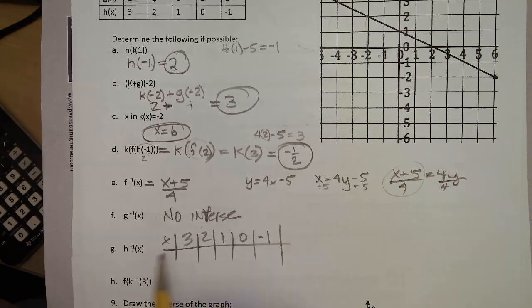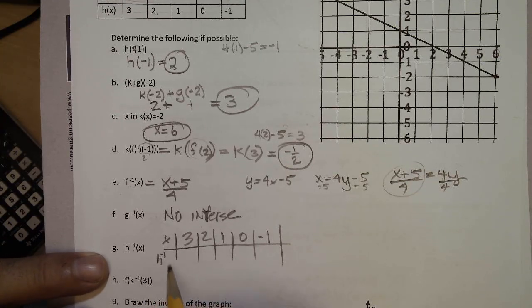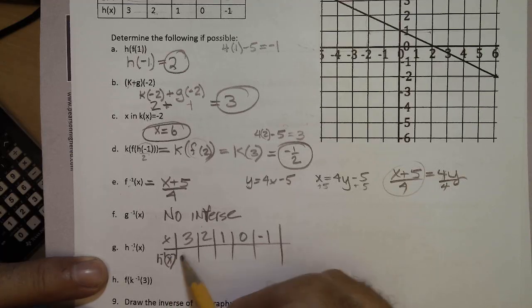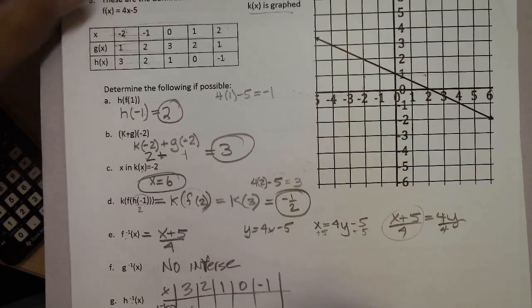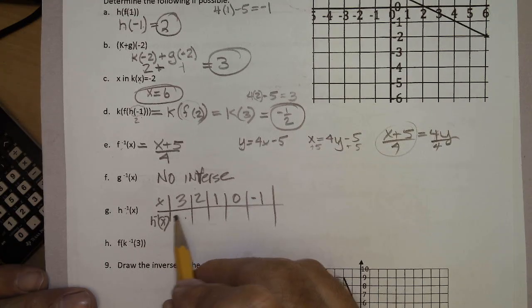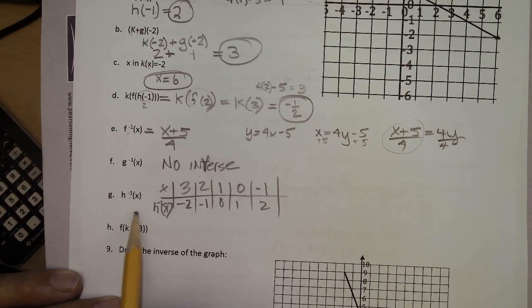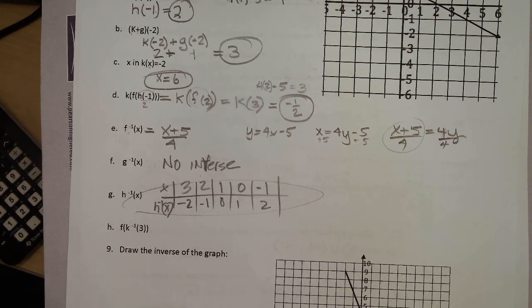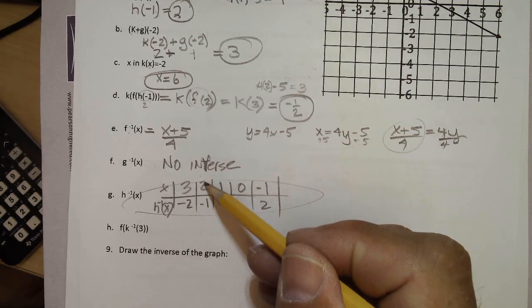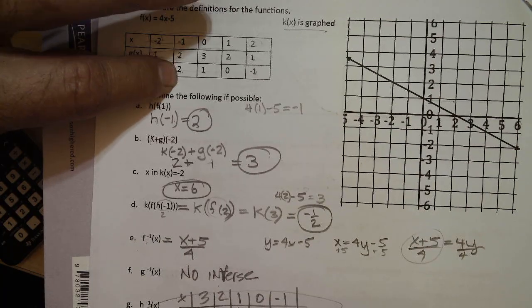We're just going to write this backwards, and what's taking it back, the inverse, will go back to the x's, and the x's were -2, -1, 0, 1, 2. There's a table of all the h inverse points. 3 would go to -2, 2 would go to -1. Instead of -1 going to 2, it's going backwards.